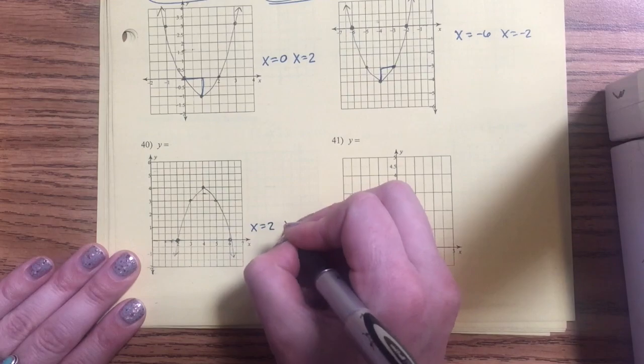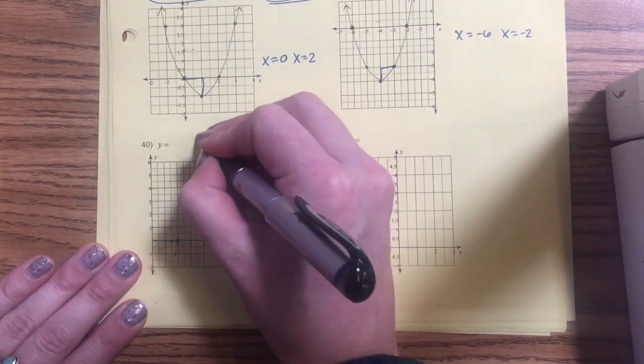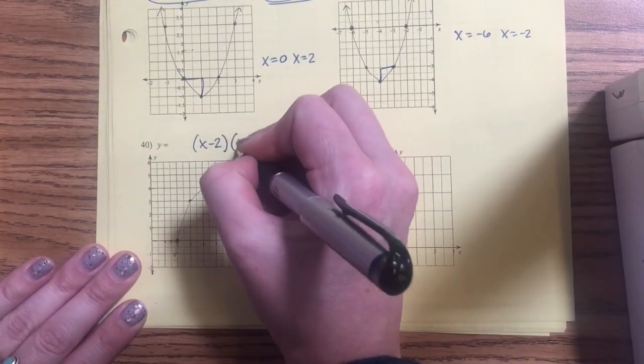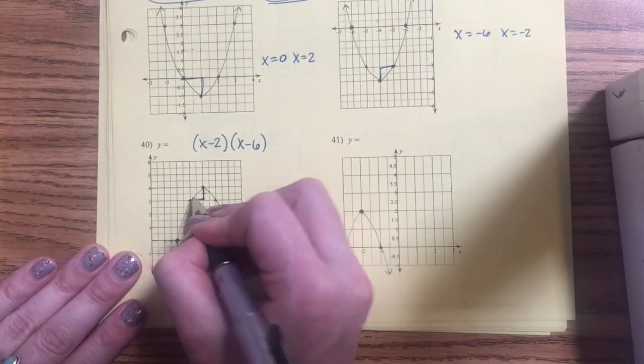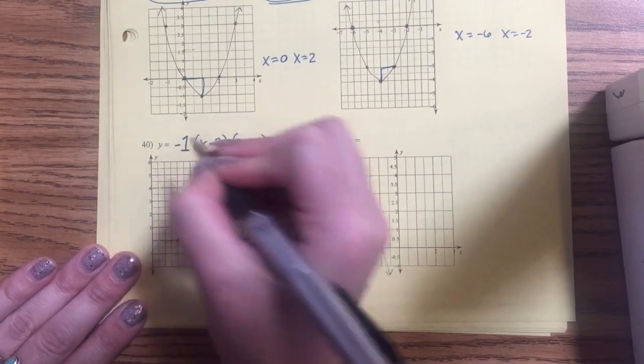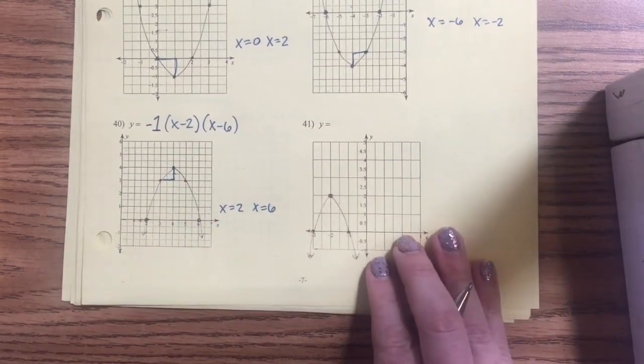Intercepts, x equals 2, x equals 6, x minus 2. I just changed the signs from my x. And then it's going down 1 this time, so it's a -1 in front.